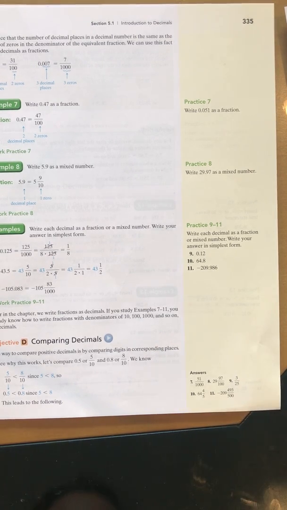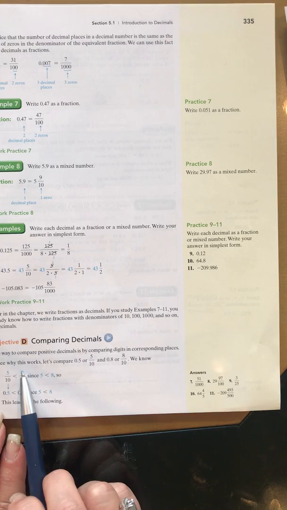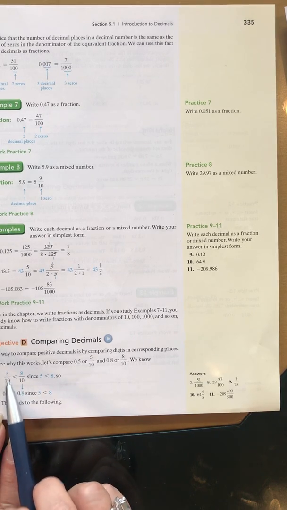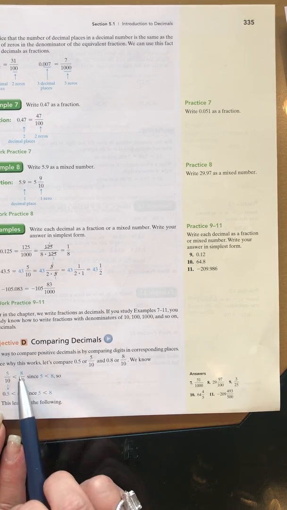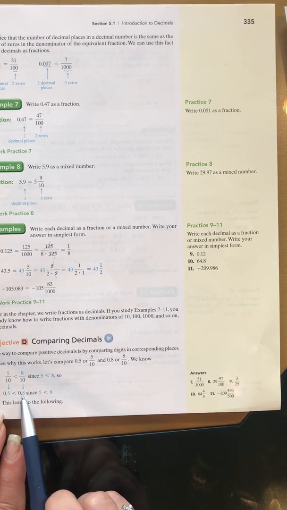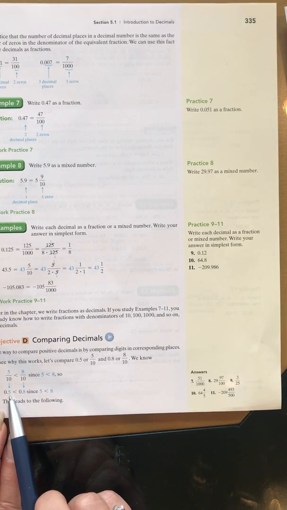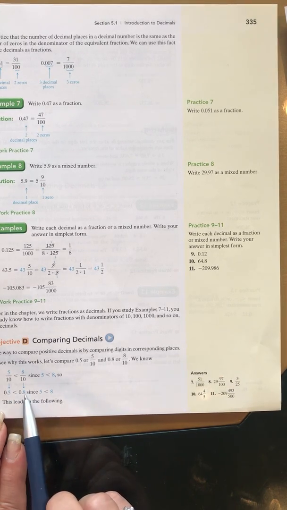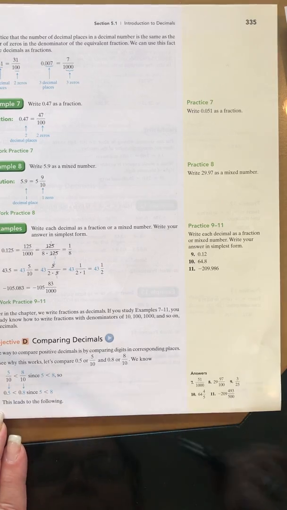Now we're going to talk about comparing decimals. There's a few different ways you can compare decimals. You can either convert them both into decimals. So for example, if you were to compare 5 tenths and 8 tenths, you would turn this into 5 tenths is 0.5 and 8 tenths is 0.8. And think of these as money. What's bigger? Think of this as 50 cents and this is 80 cents. What's bigger? 80 cents. So 0.8 is bigger.